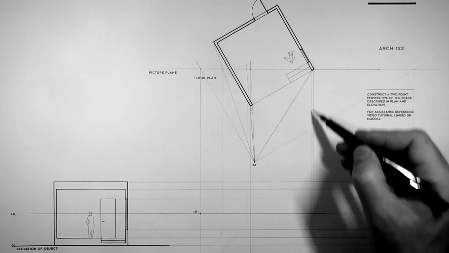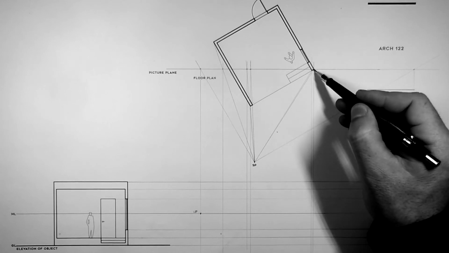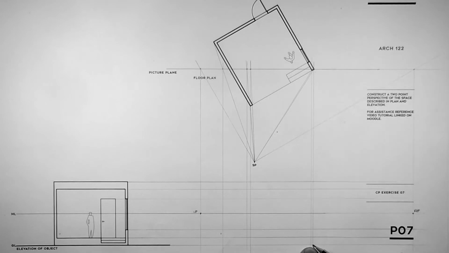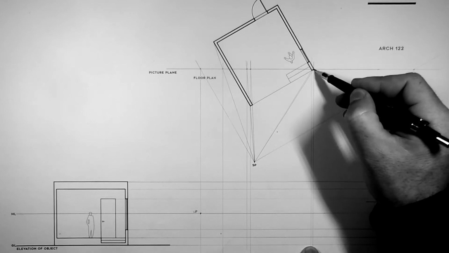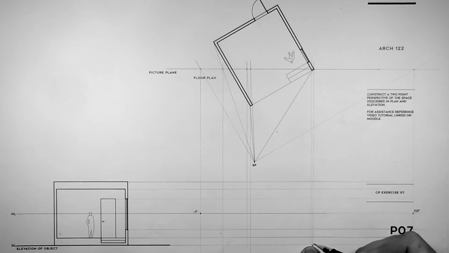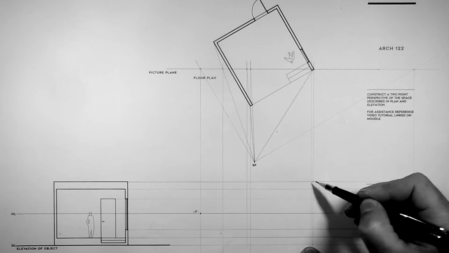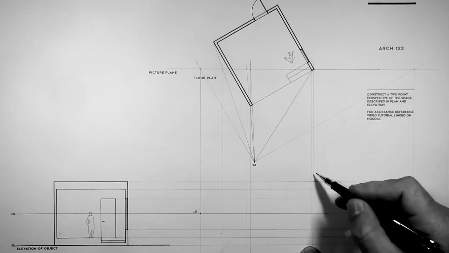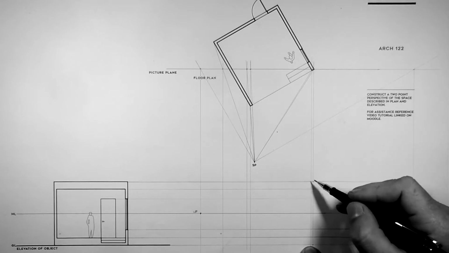So if we find where that outermost corner of the wall meets the ground line, right there, we're using this because it is where the picture plane intersects our geometry. So that line right there, we can call it the true height line. That is the only point at which we can measure vertical heights in this drawing.